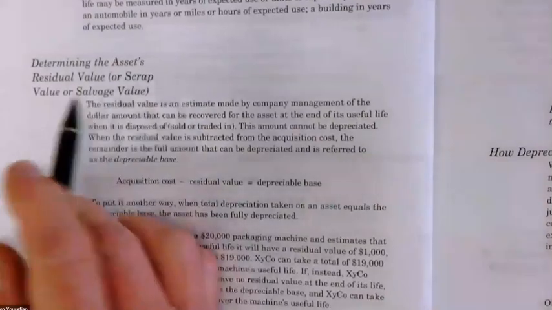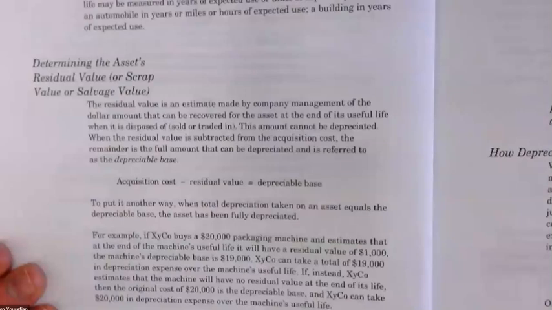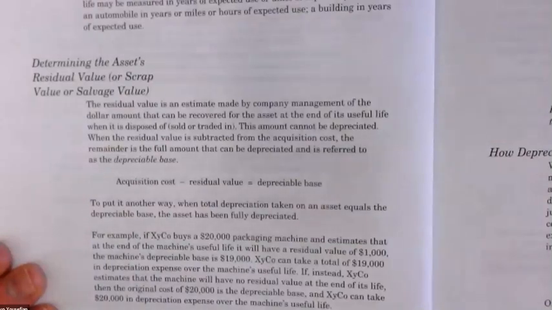Okay, what is residual value? As you remember from your bookkeeping classes, residual value is the salvage value of the equipment that you can sell after its useful life.